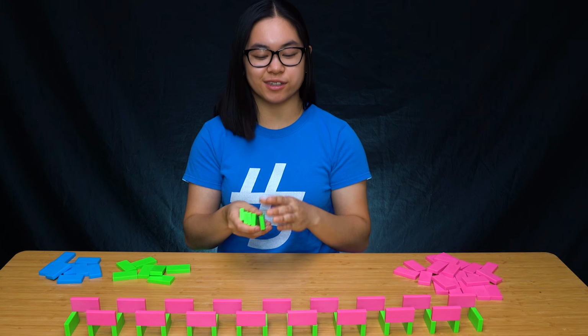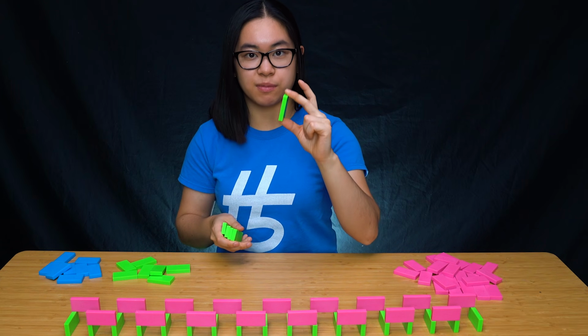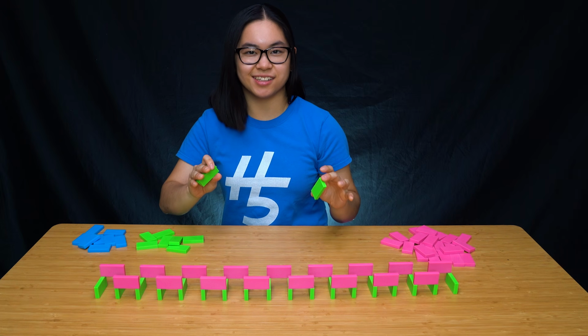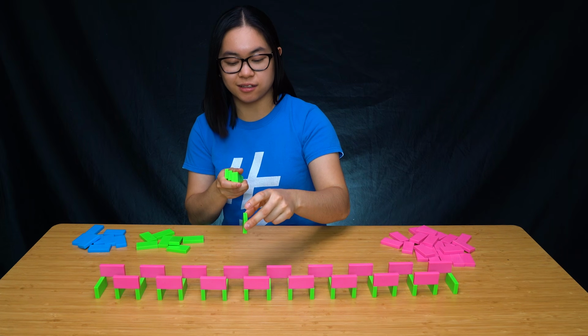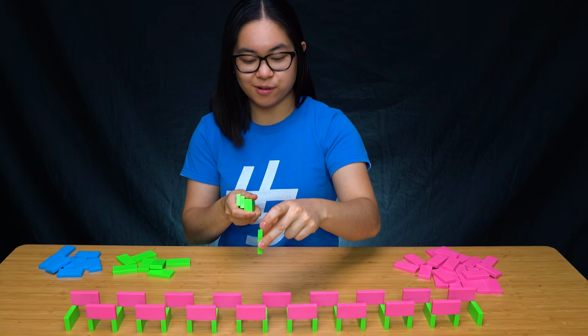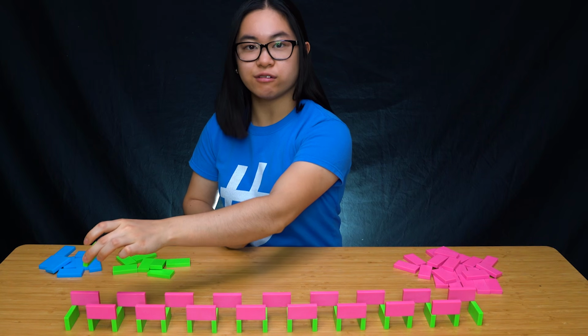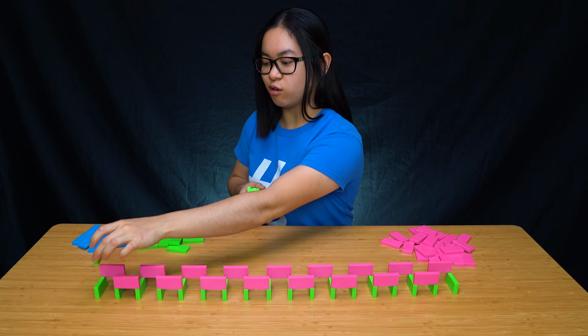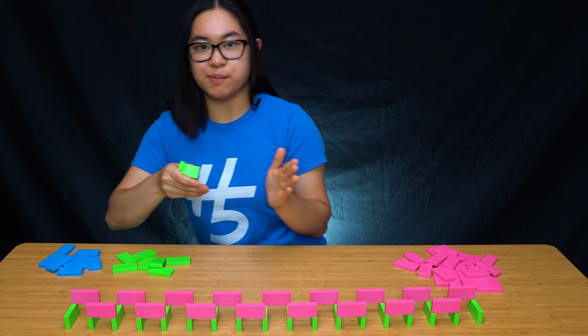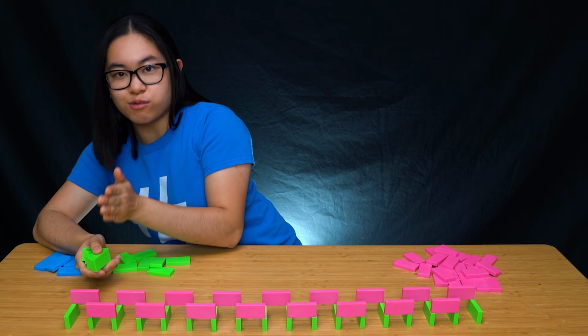Now, I'm holding the dominoes that are facing away from me using my middle finger on one side and my thumb on the opposite side. And I find that it's easier to place these dominoes when I'm directly in line with the domino. So if I'm building over here, I would try to avoid reaching over like this. I would want to move my body over here so I'm directly in line.